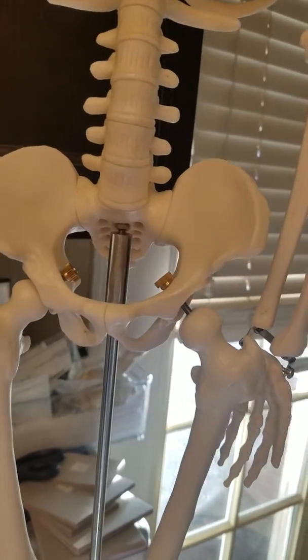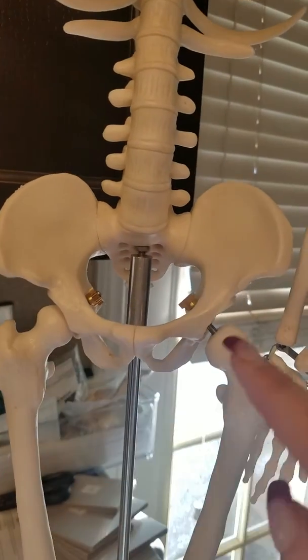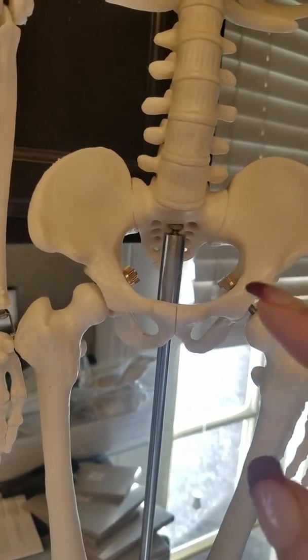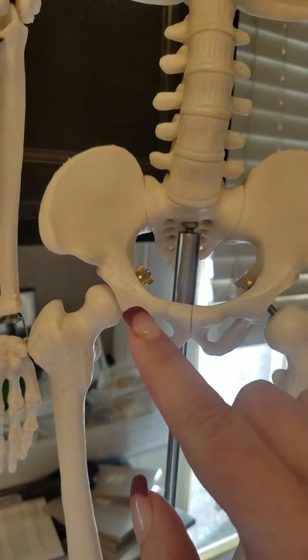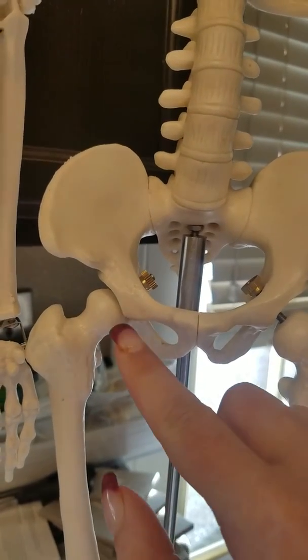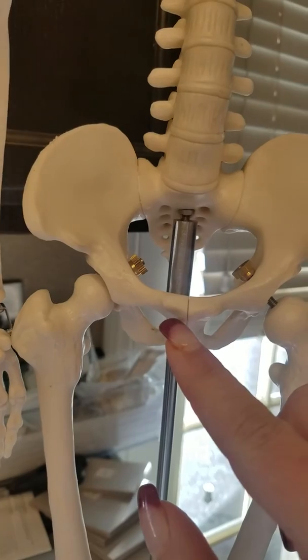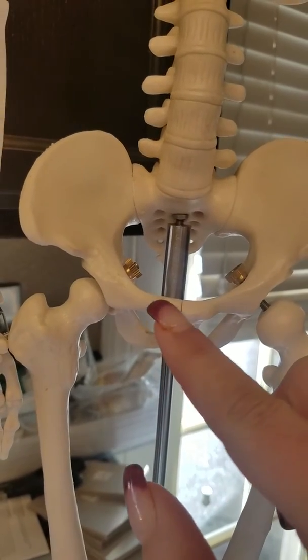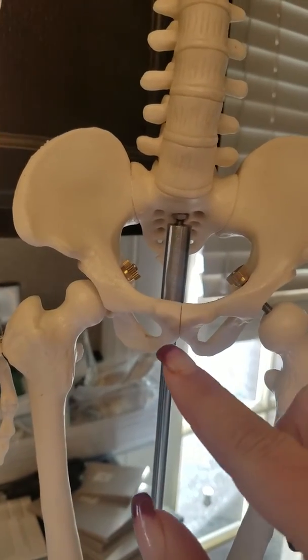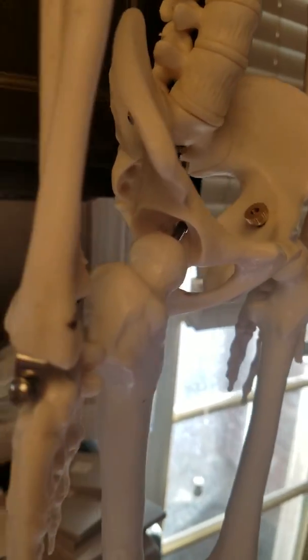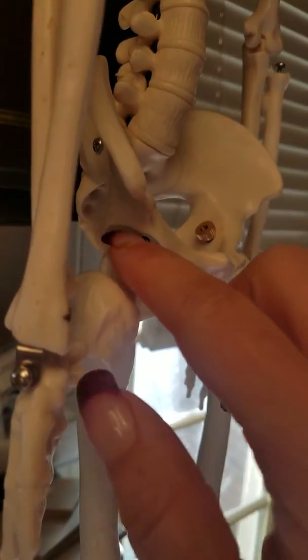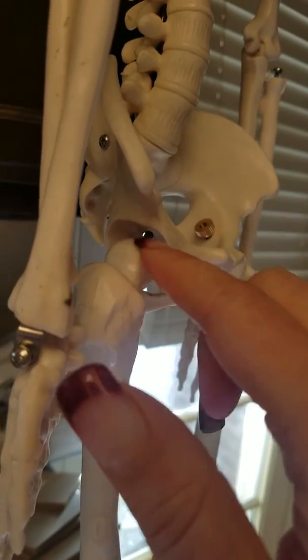Now the pelvic girdle. This is the pelvic girdle here. We have the ilium, the pubis, which is this part here, and the ischium here. Okay, so we have the acetabulum in here where the hip socket goes in.